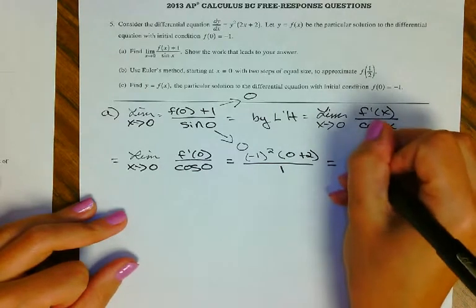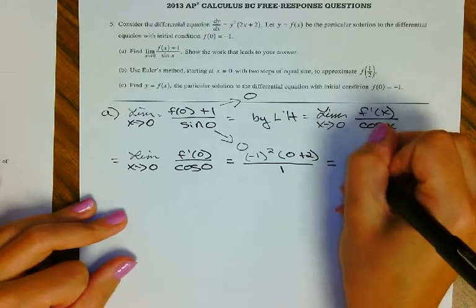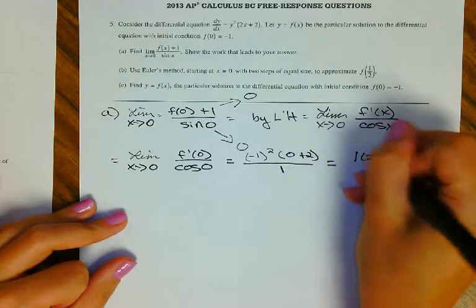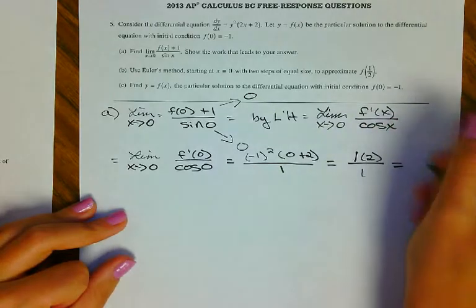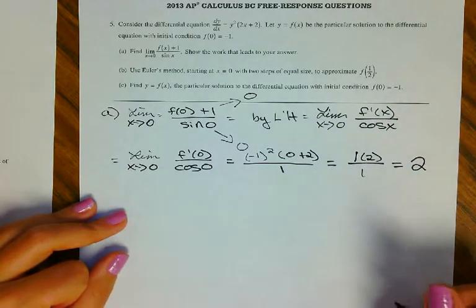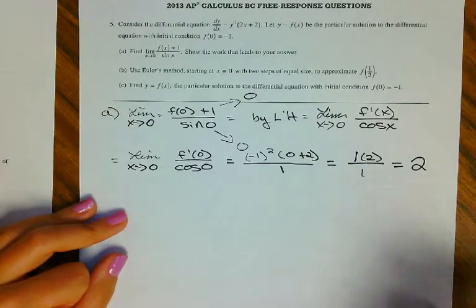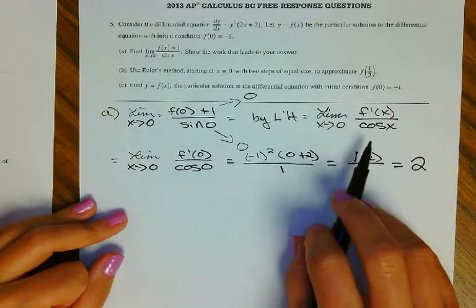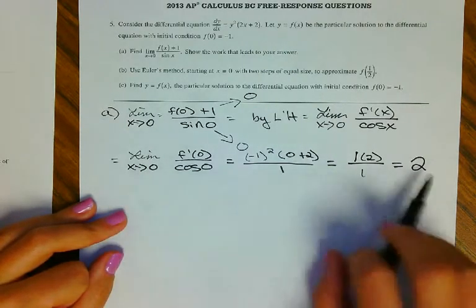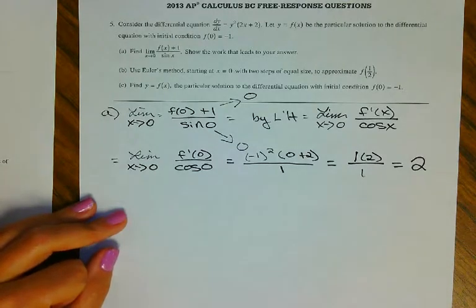Clean that up and you get 1 times 2 over 1, and I get 2 for my answer for part A. That was worth 2 points: a point for applying L'Hopital's correctly, and a point for the answer.